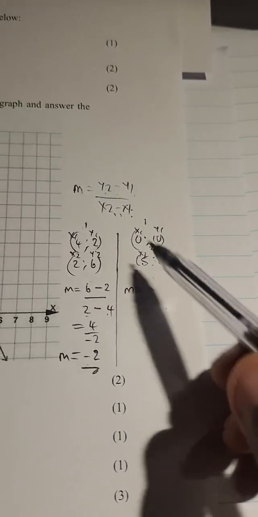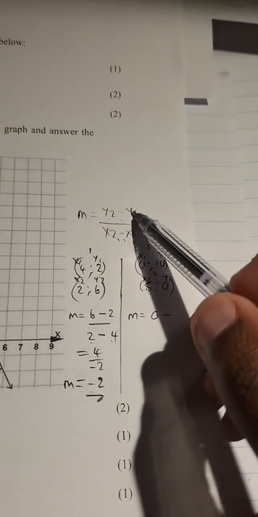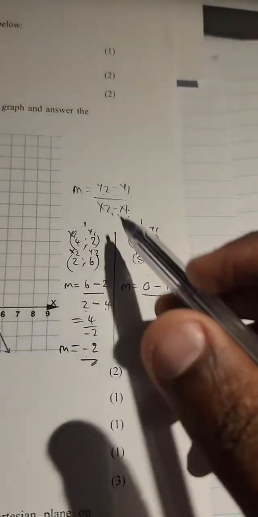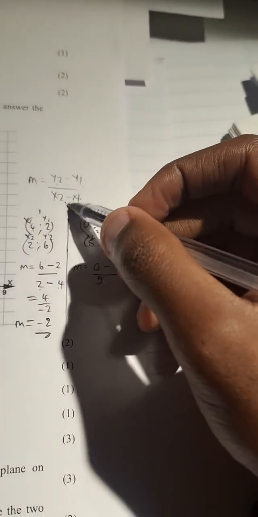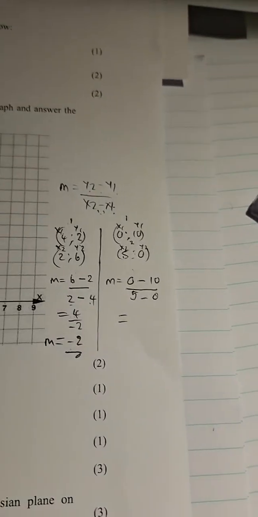Let's check. M is equal to, in the place of y2, I write 0, minus, in the place of y1, I write 10, over, in the place of x2, I write 5, minus, in the place of x1, I write 0. Then, what's 0 minus 10? It's negative 10, guys.